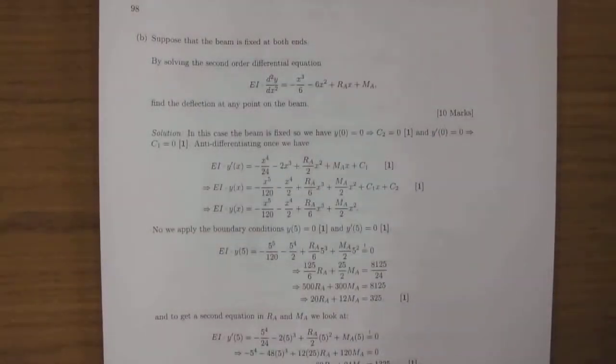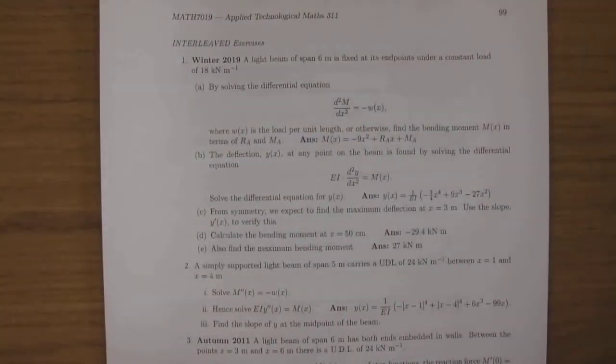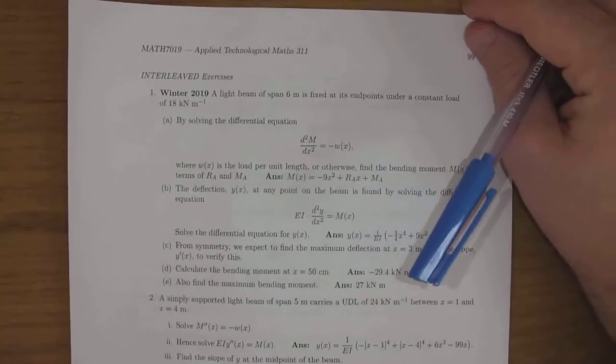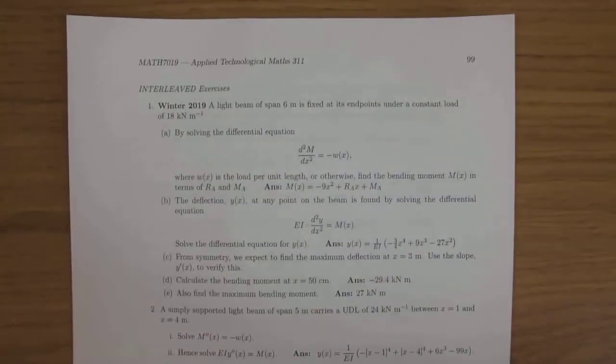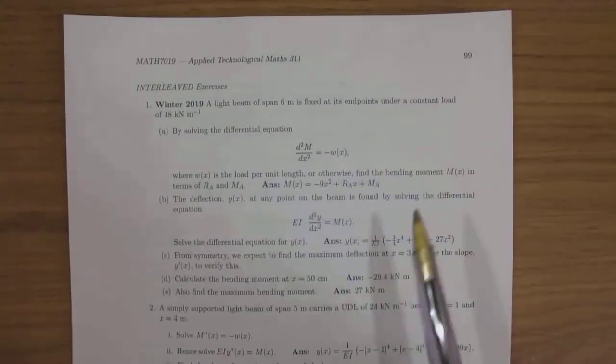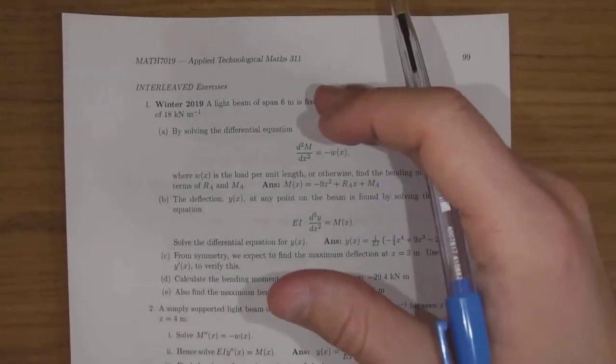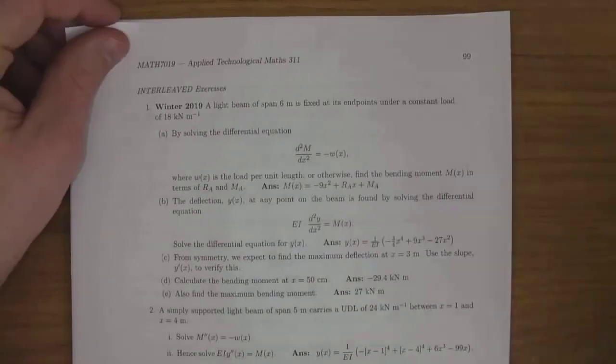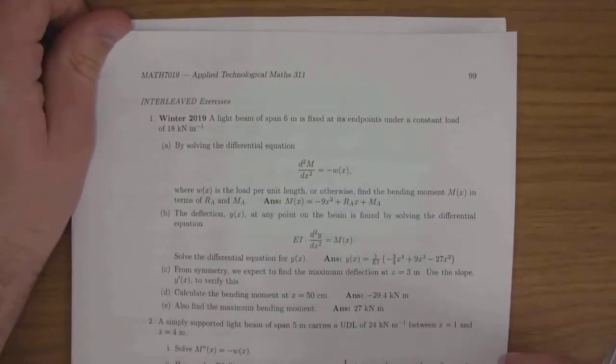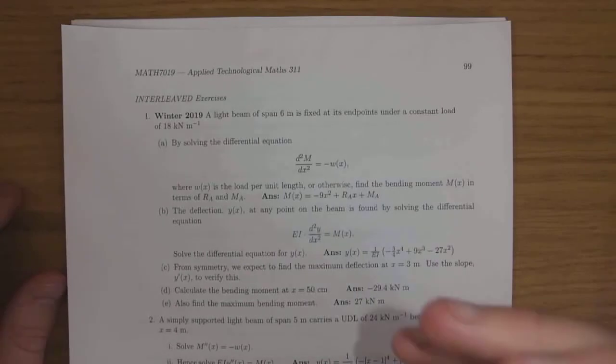Now, for one question, I might just bring your attention here to the exercises. These are interleaved. Now, this is designed more for people who are going on to do exams. It's about putting revision in the exercises and also making sure that you read the questions properly. Normally you'd say, oh, that's the fixed ends section, here's loads of fixed ends questions.